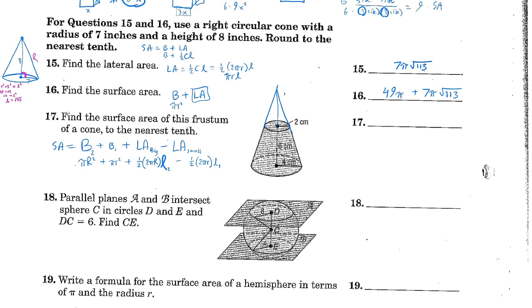All right, so we're going to have to find these slant heights, but otherwise this is just the big radius: pi times 4 squared, plus the top one, pi times 2 squared, and then plus the 1/2 and the 2 cancel out, and we get pi times the big radius 4 times the big slant height, and then these cancel, pi times little radius times little slant height. So all we're looking for are the 2 slant heights.